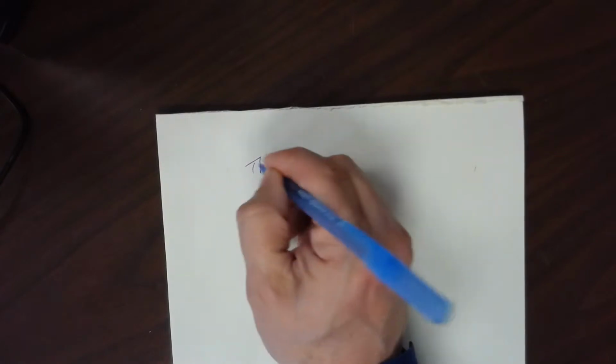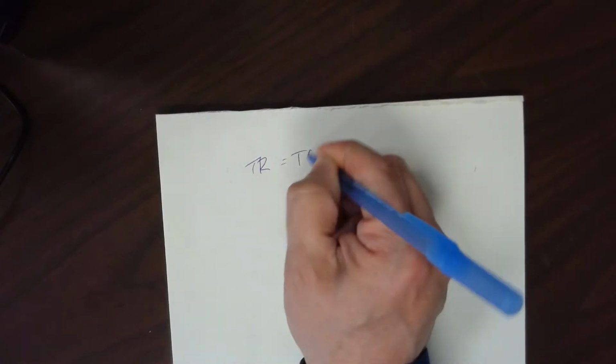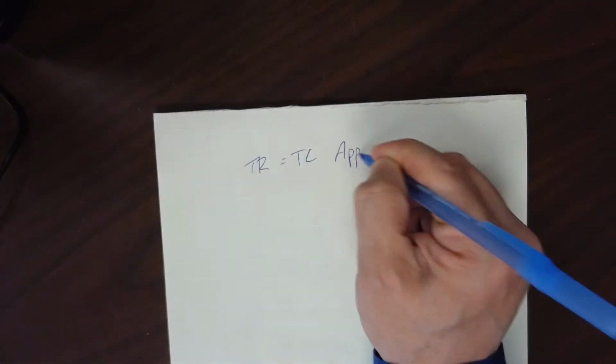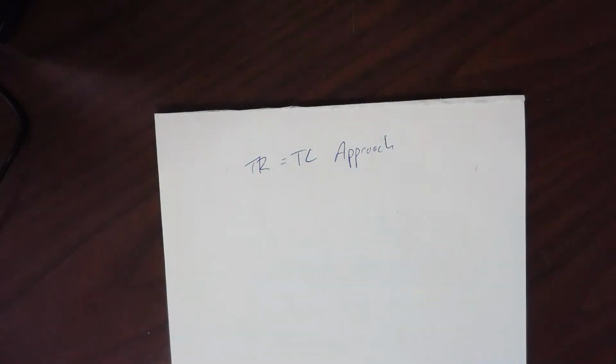Okay, so to start with, there's a couple different approaches to look at how pure competition works. There is the total revenue equal to total cost approach. Right? This is just one way to look at it. All right, it is one very simple graph.